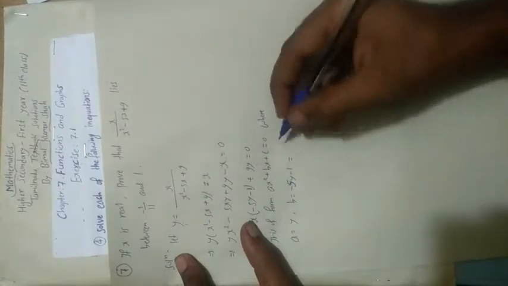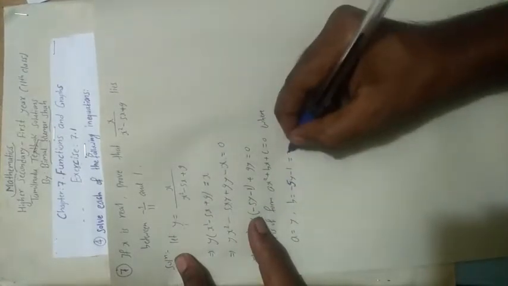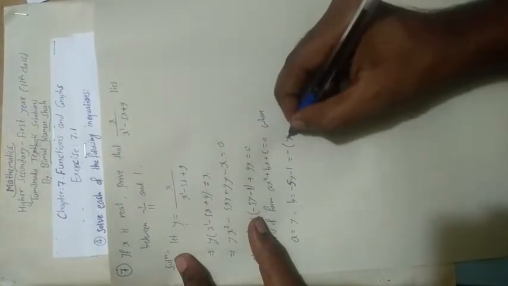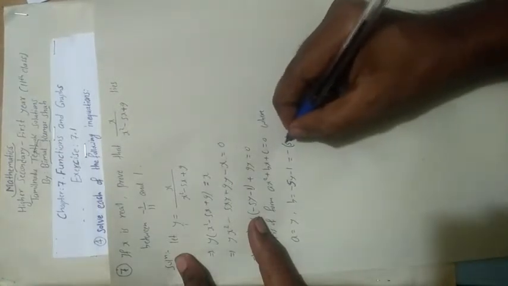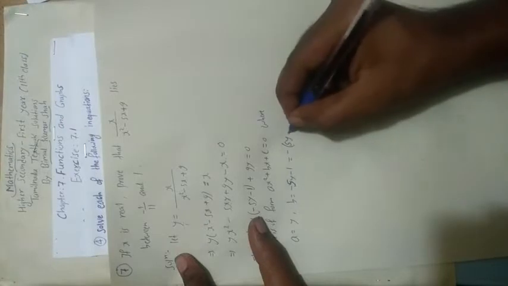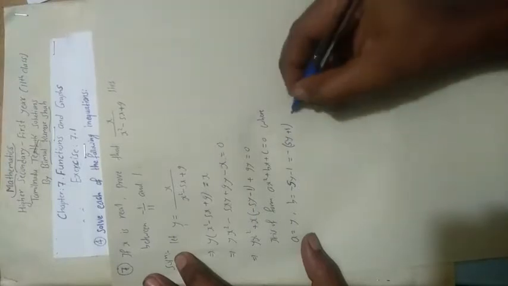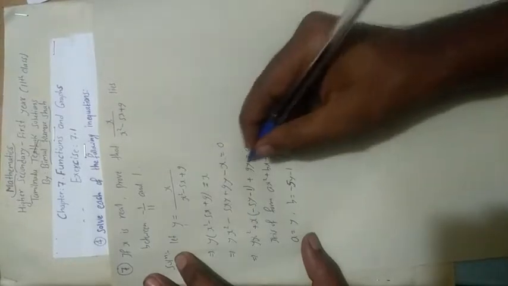I can write it here like minus outside, so it will now be how much? 5y, and then this is minus 1, is plus, so plus 1. Okay, I can write this way. Minus this much, b is equal to this much, and c is equal to 9y.